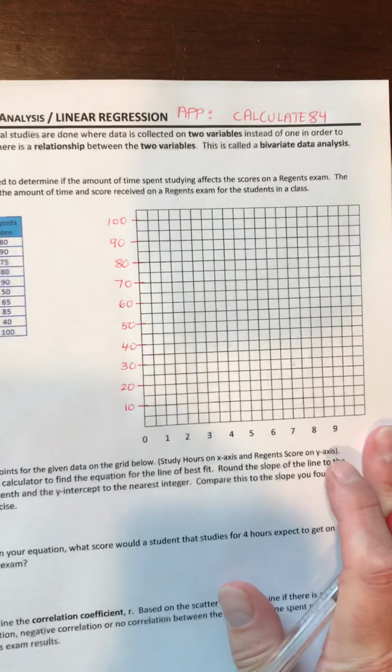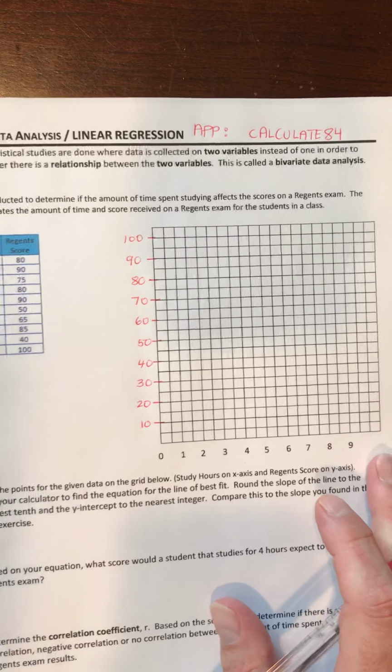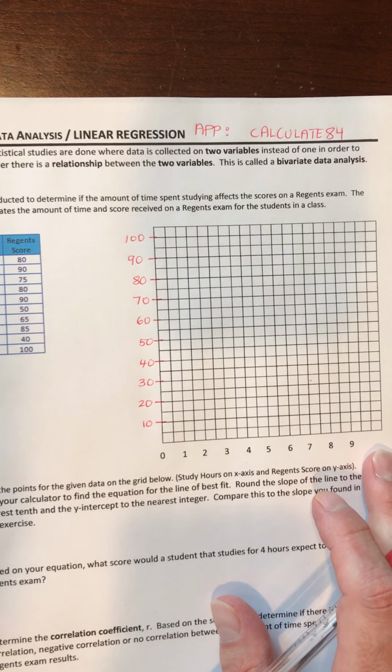All right, algebra. We're going to start a unit on statistics, okay? We're going to spend this whole week doing something called linear regression.